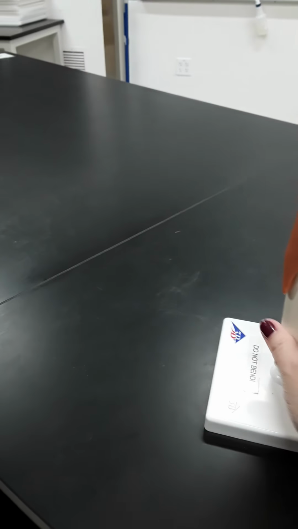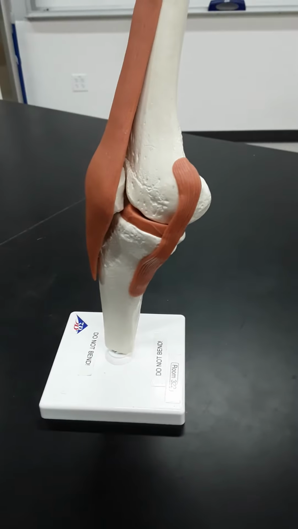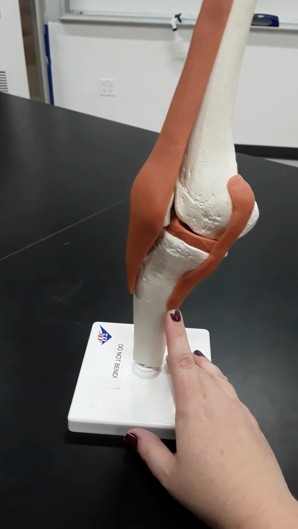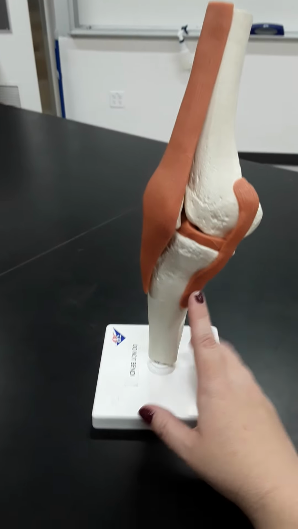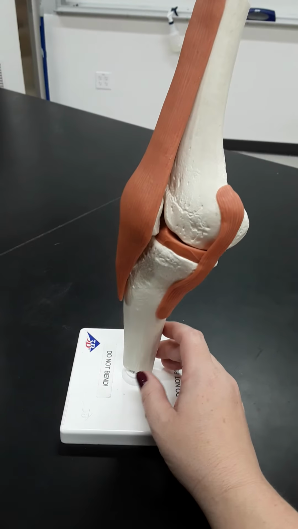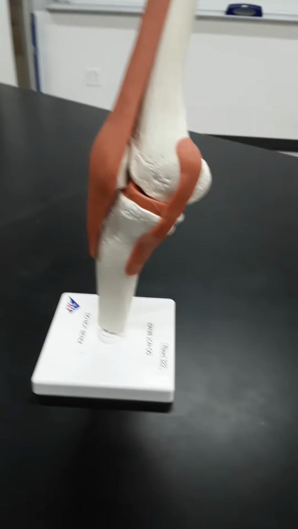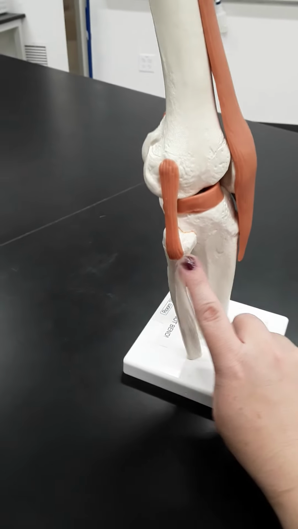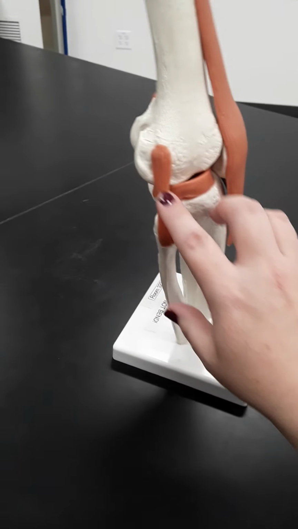Okay, since we're on the medial side, this is called the medial collateral ligament. Collateral ligaments are ones that support the side. So this is the medial collateral ligament, or you can call it the tibial collateral ligament. And so the medial collateral ligament is actually an MCL. So if you've heard of an MCL injury, it's that medial collateral ligament. On the lateral side, because that's where the fibula is, we have the lateral collateral ligament, or LCL. You can also call it the fibular collateral ligament.